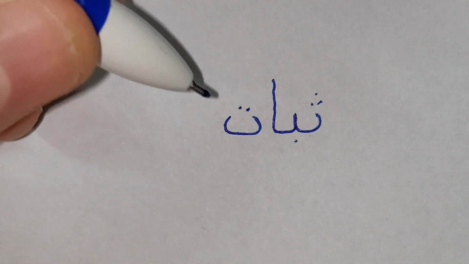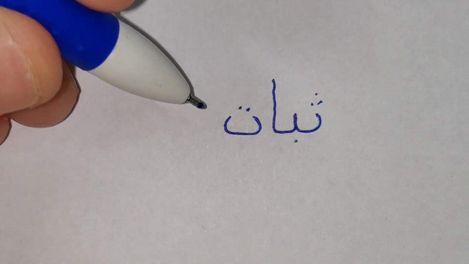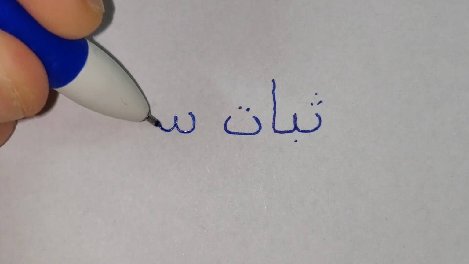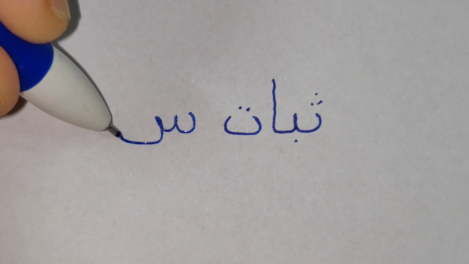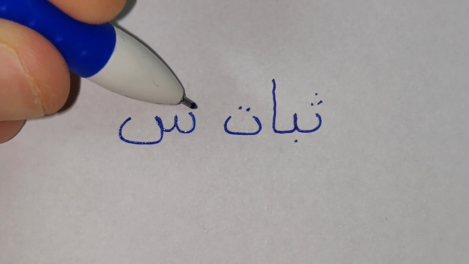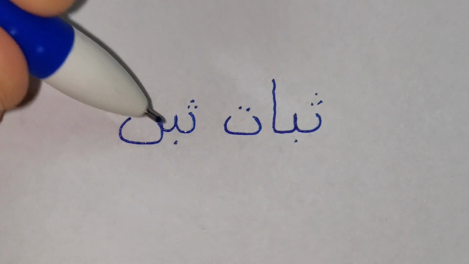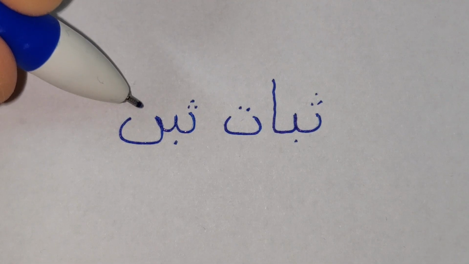If we remove alif, it's pronounced thabata, and it's written like this. So tha, ba, ta.